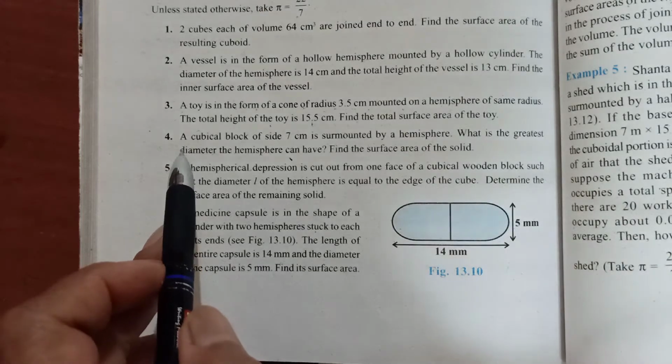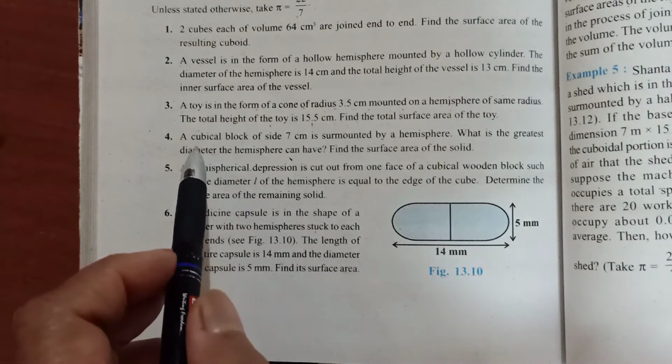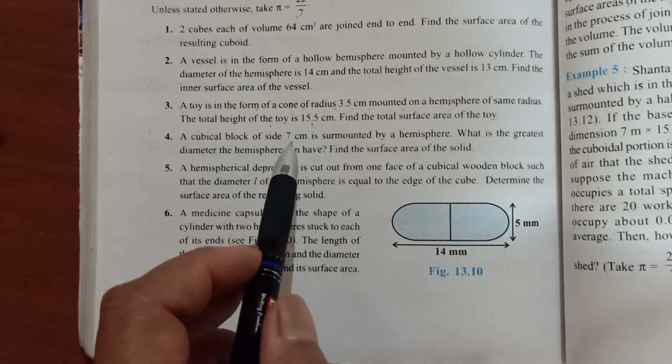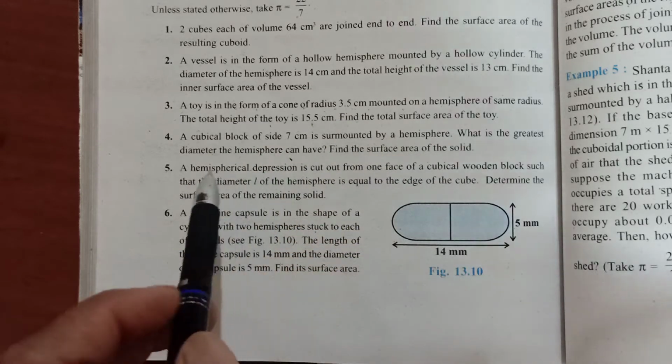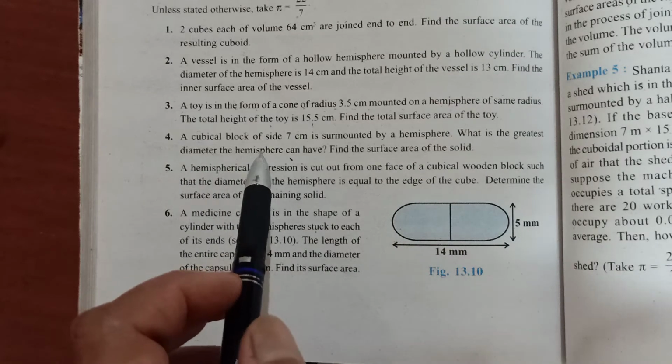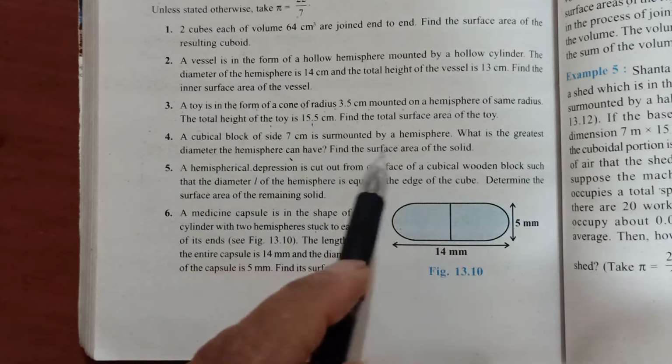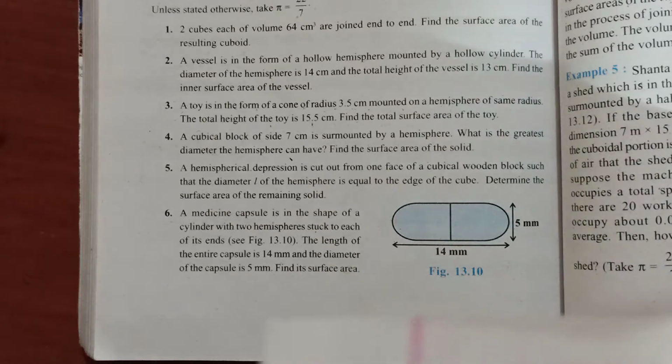Question number 4 now from 13.1. A cubical block of size 7 centimeter is surmounted by a hemisphere. What is the greatest diameter the hemisphere can have? And you also have to then find the surface area of this solid.